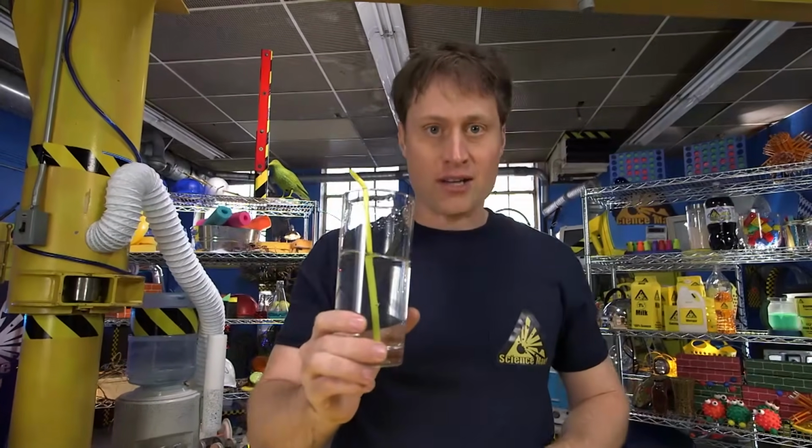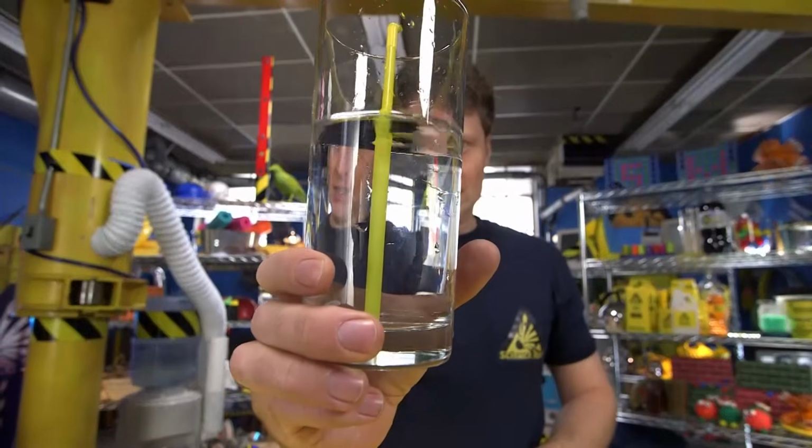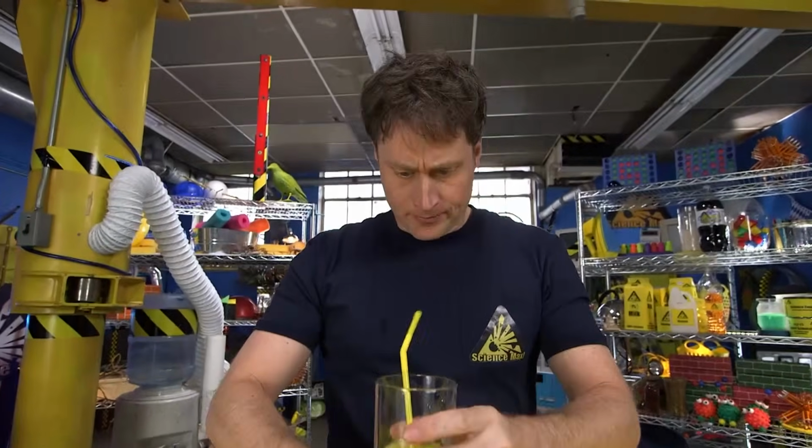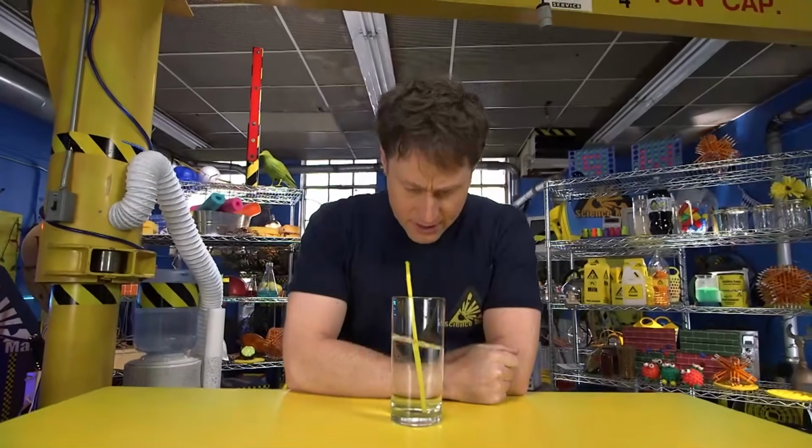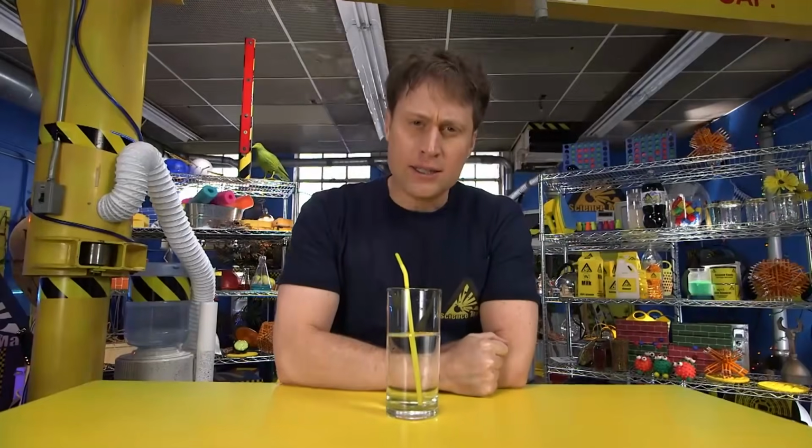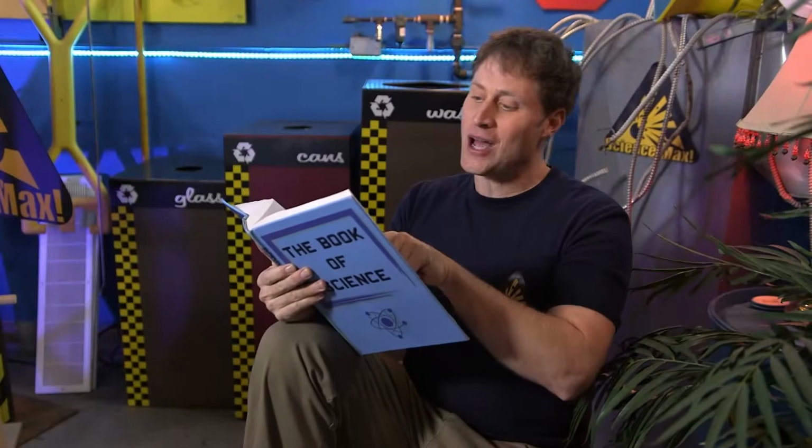Doesn't seem to be working though, does it? I don't see any bubbles, do you? No. Water does absorb carbon dioxide gas, but I don't have a fizzy drink. Weird. Time to check the book of science. Oh, in order to make bubbles, you have to have pressure.